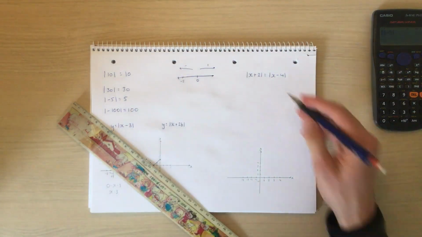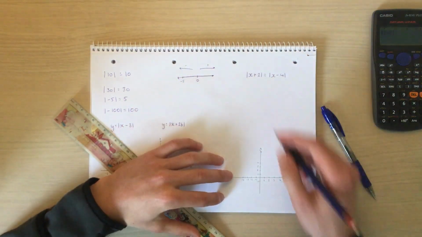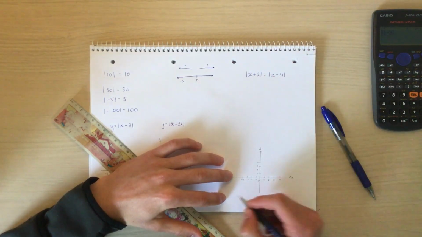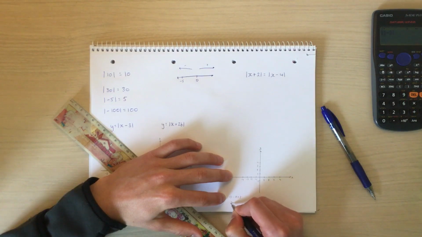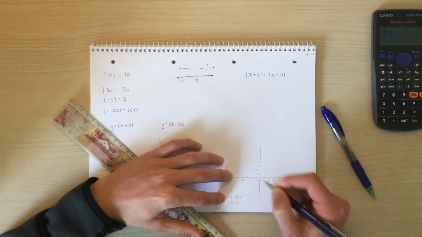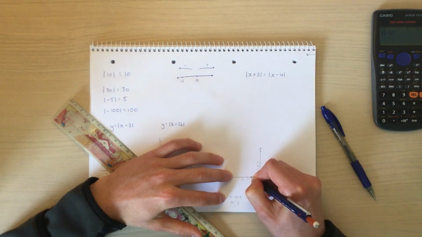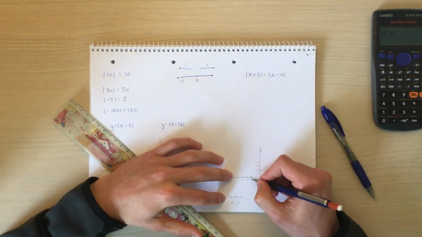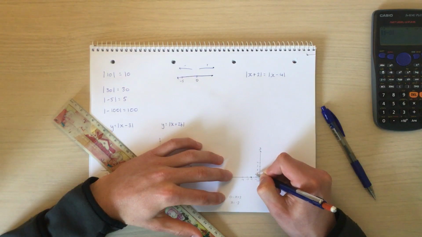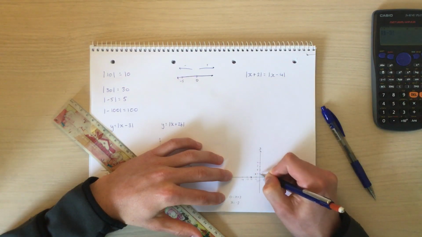So the first thing we're going to do is graph this modulus function. So 0 is equal to x plus 2, so x must be equal to -2. So we're going to have our vertex here at -2. We see the coefficient of x is 1, so it's going to be a basic across 1, up 1 graph. Across 1, up 1.